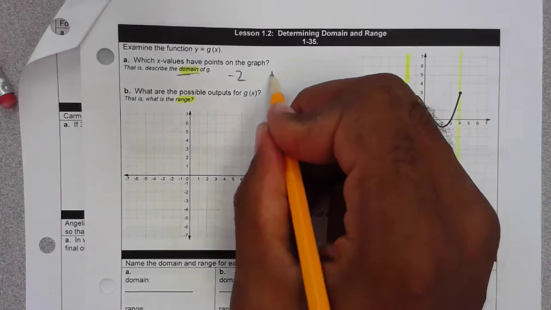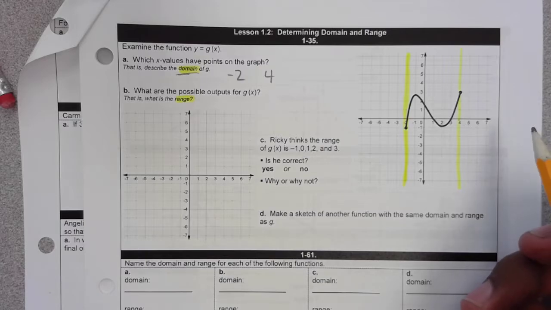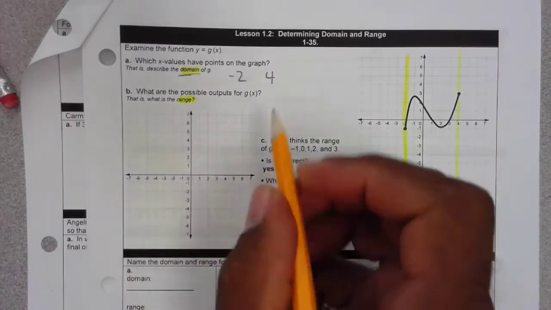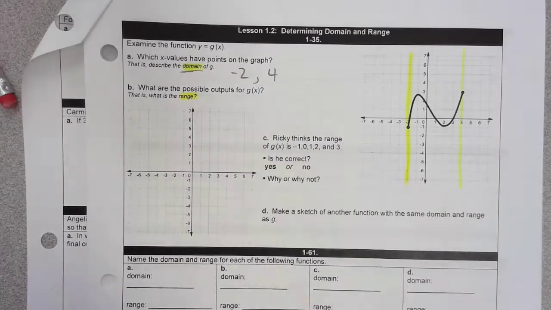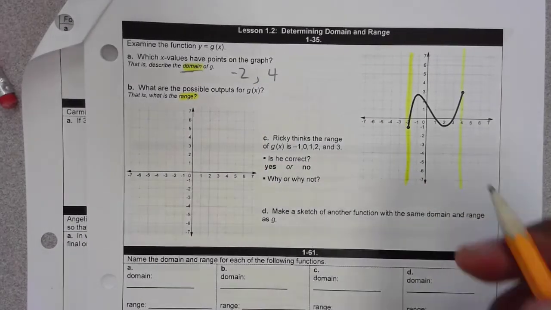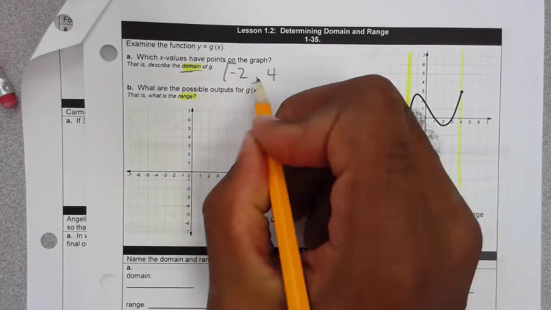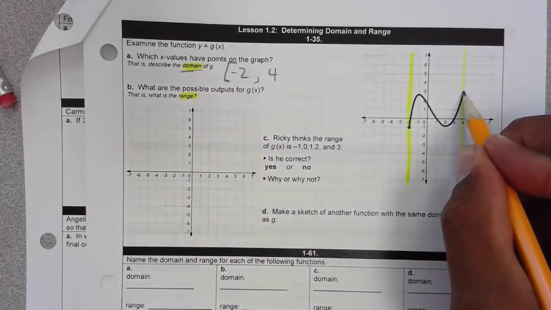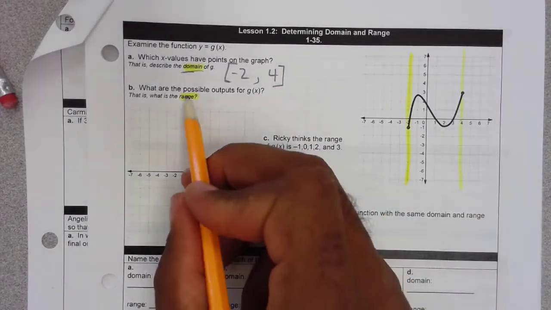Because remember, when we describe domain, we always want to start on the left and then go to the right, or start on the lowest number and then go to the right. Okay, so now if I'm going to actually write this with set-like notation, I'm going to put a comma in the middle of those two numbers. And if you remember from the video from Miss Menard, if I have a closed circle, that means I'm going to use a bracket. Okay, and I also have a closed circle over here, so I'm going to use a bracket. Okay, so now what's the range?